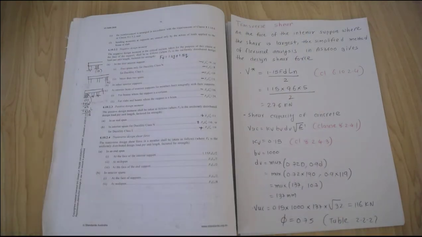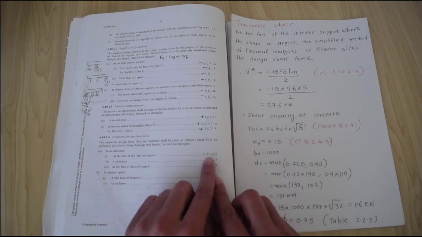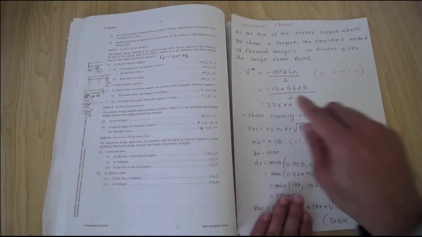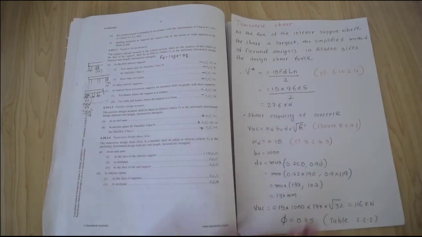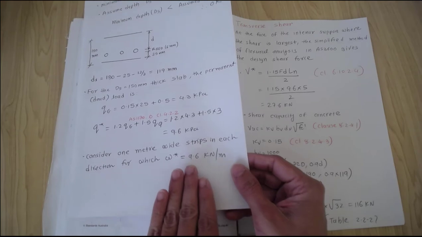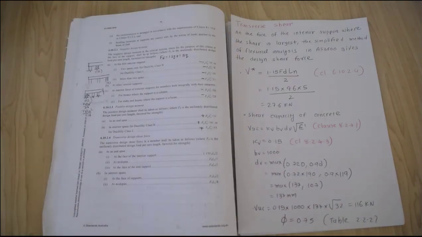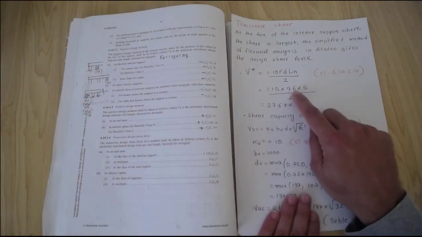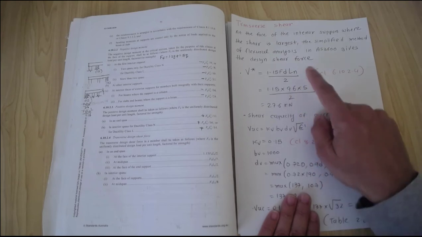That maximum shear can be found by 1.15 Fd ln over 2. We calculated 1.15 Fd in the previous video; the factored load was 9.6 kilonewtons per meter. So I substitute 9.6 kilonewtons per meter times 5 meters.